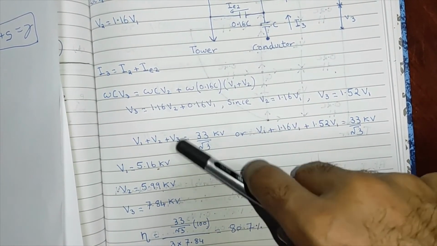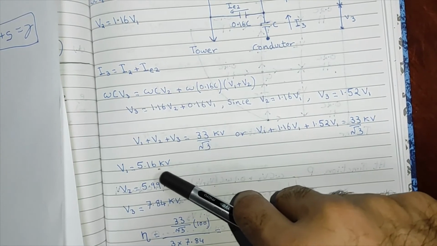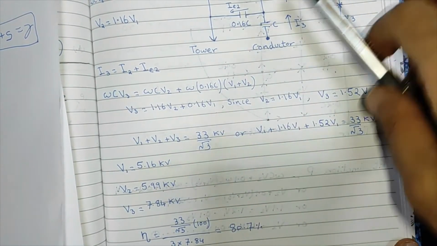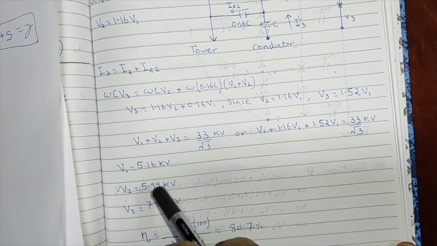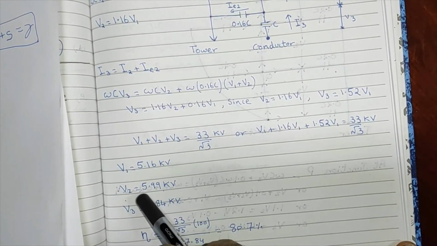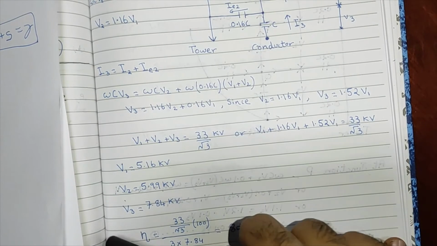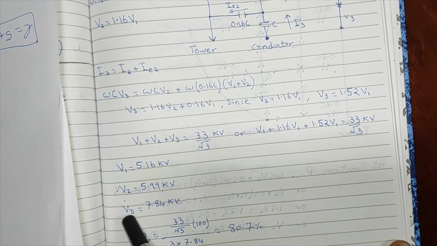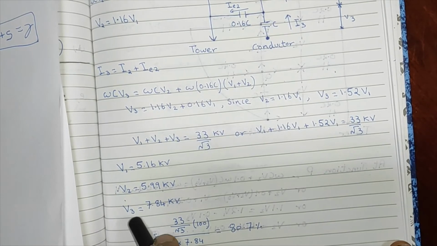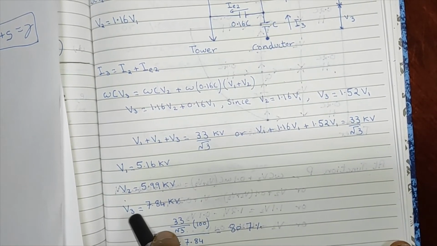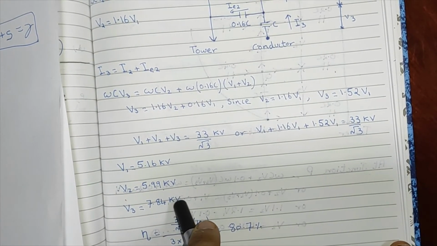So you will have all three voltages: the topmost is 5.16 kilovolt, the voltage across the middle insulator will be 5.99 or almost 6 kilovolt, and the voltage across the insulator which is the closest to the conductor or the wire will be 7.84 kilovolt.